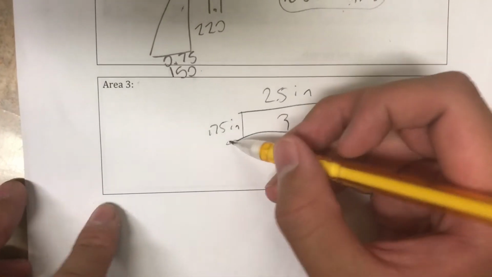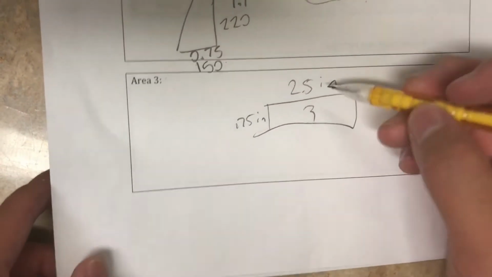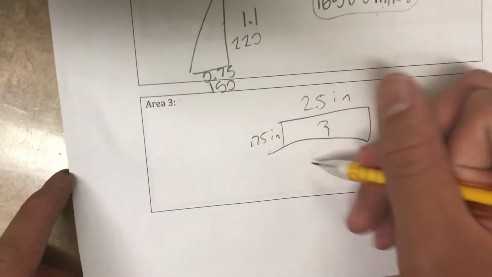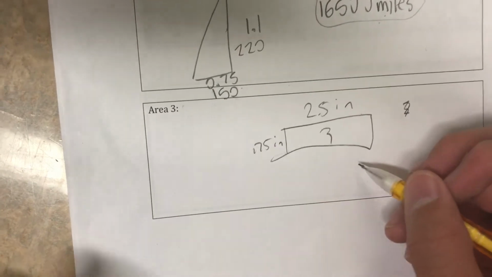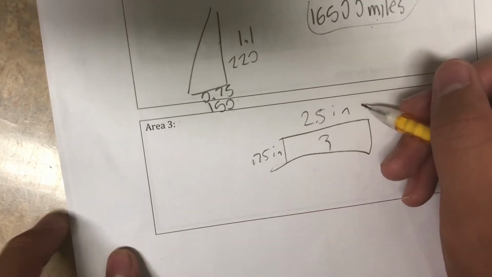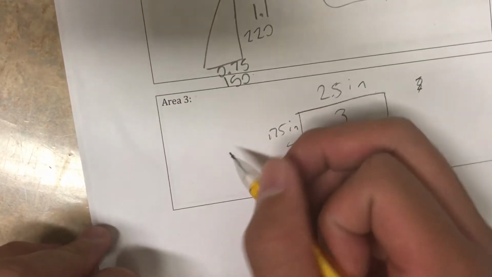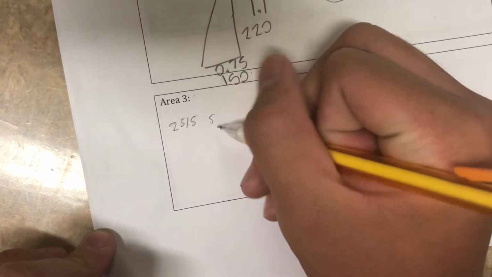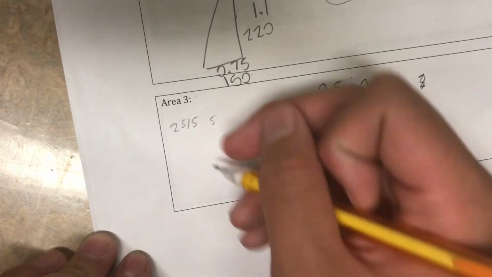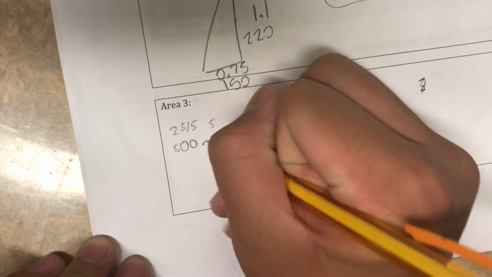So now we are trying to find the area of rectangle number 3. So we have 0.75 inches for our height and 2.5 inches for our base. Now we have to multiply them, we have to convert them into miles first. So first we have to divide it by 0.5 because that's our rate. So it's 2.5 divided by 0.5, which gives us 5, and we multiply it by 100 to find our miles. So this is 500 miles.